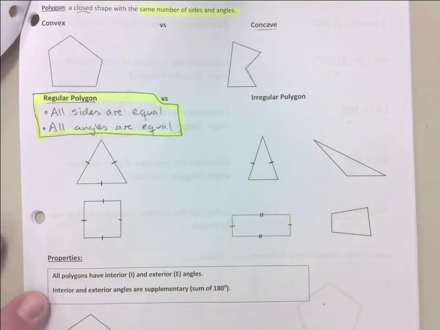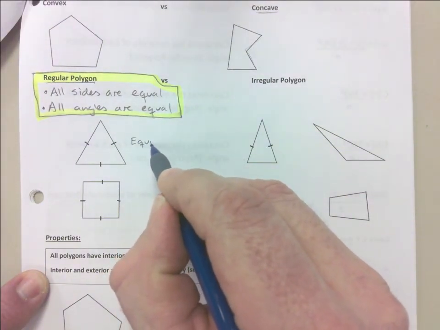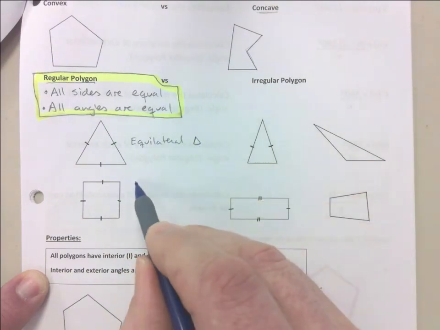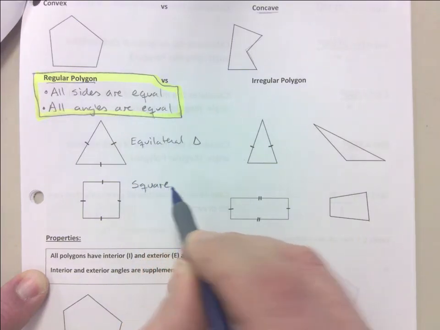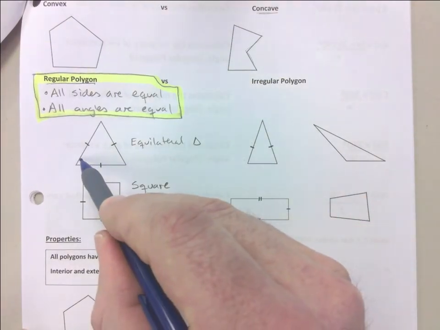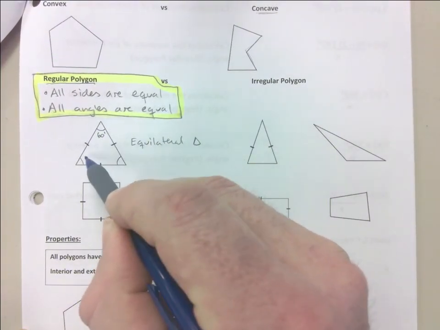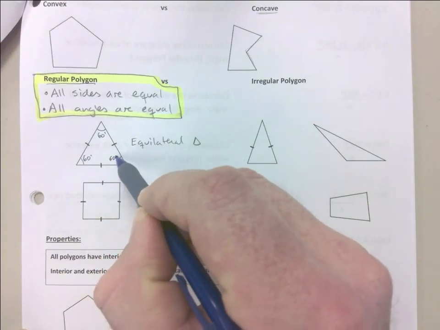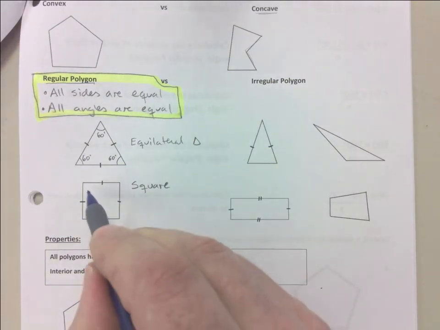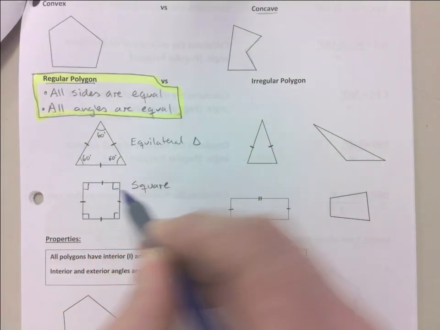Okay? So the two examples that I can tell you right off the bat is an equilateral triangle and a square. Those are the first two shapes that are definitely regular. Okay? Because in an equilateral triangle, all angles are 60 every time, no exceptions. It doesn't matter if it's a large equilateral triangle or a small one, the angles are always 60. Same with a square. All four angles are 90. Okay.